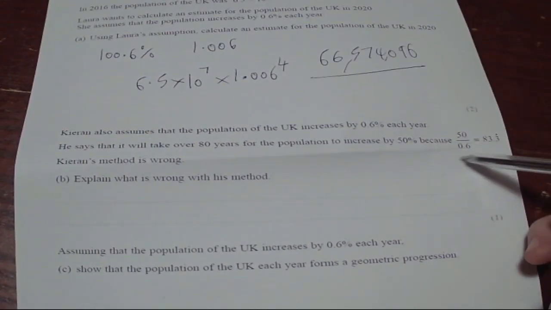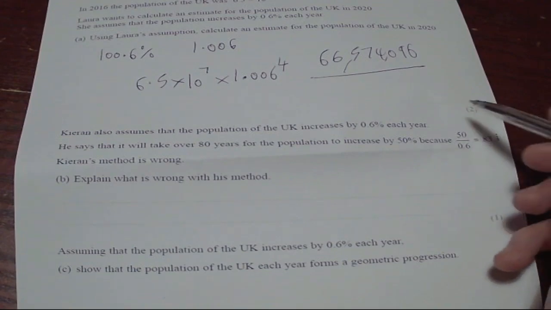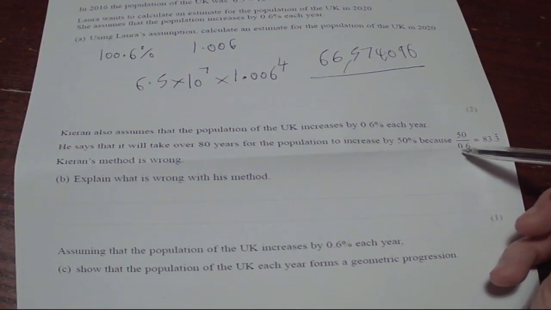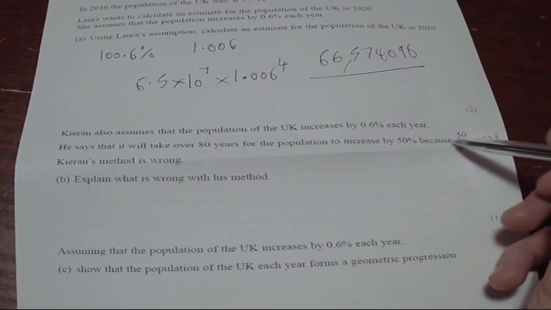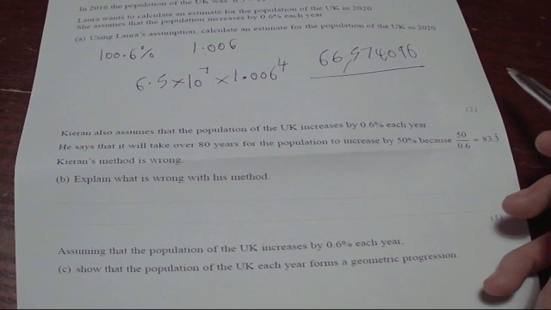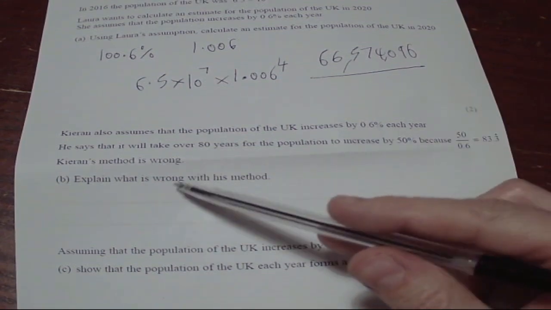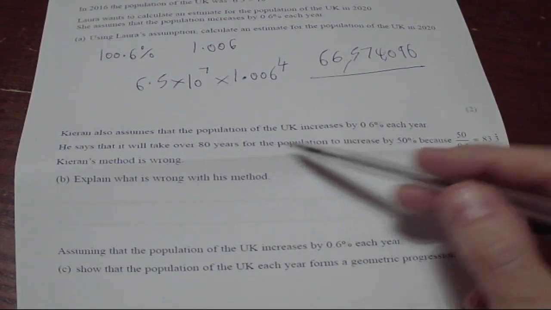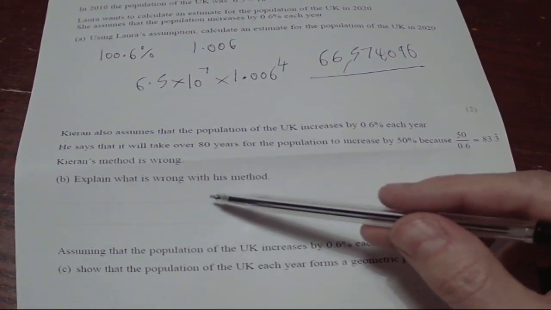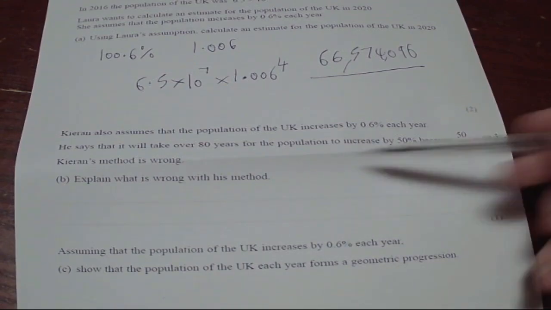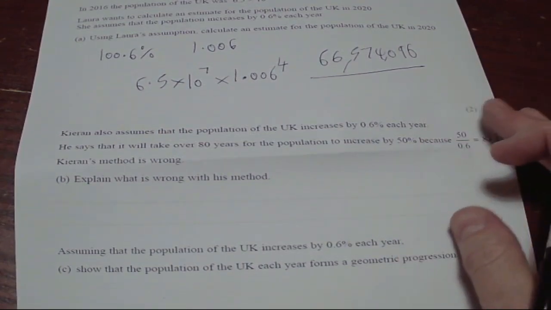This method that Kieran's using is a method called simple interest, so simple percentage increase. So he's just assuming that it's 0.6% of the original population, and that 0.6% is the same increase all the time. But it won't be, because that 0.6% is going to increase every single year. The 0.6% is going to be worth more every single year, because the population is more every single year. So explain what is wrong with this method. This method is incorrect, because this is assuming that 0.6% is of the original population and stays that way, but we know that 0.6% will increase year on year in a compound way. So any sort of explanation that gets you that will get you the single mark here.